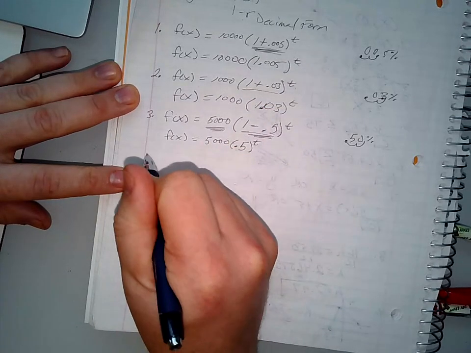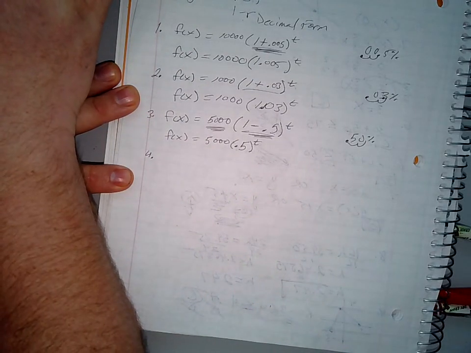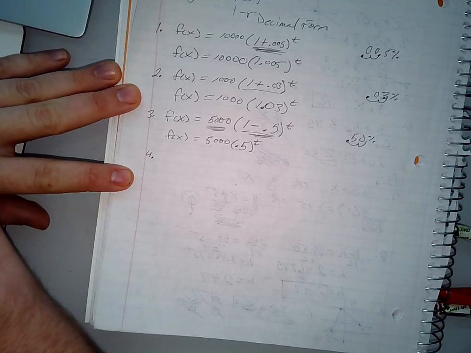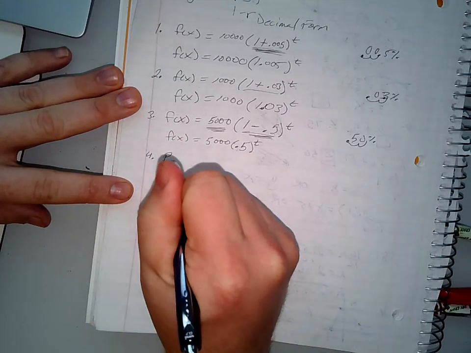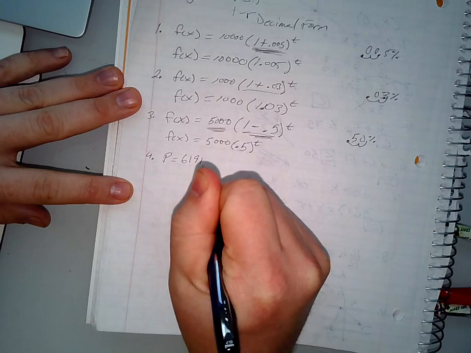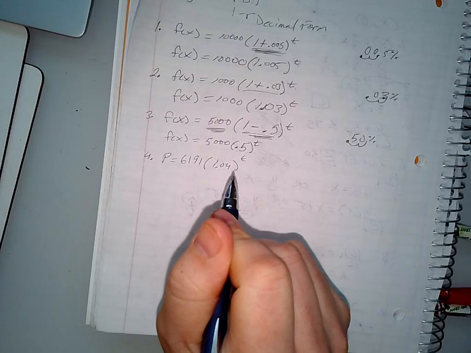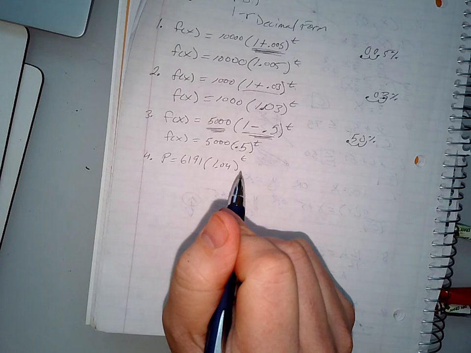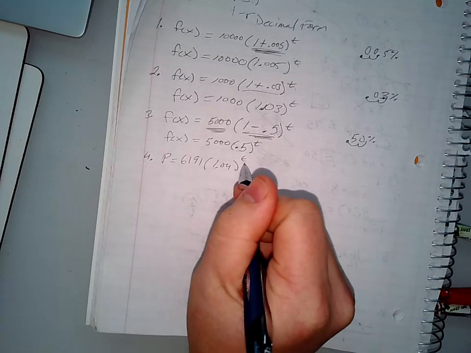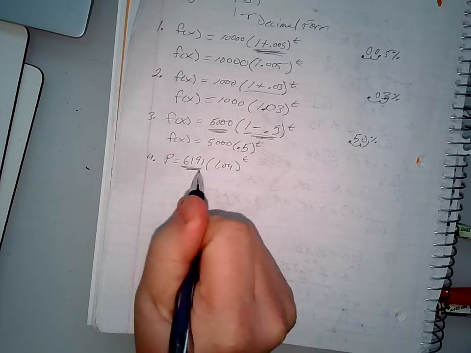All right, number 4. Number 4 says the population of Winnemucca, Nevada, I don't know how to say that, can be modeled by P equals 6,191 times 1.04 to the t, where t is the number of years since 1990. What was the population in 1990? Well, if it's since 1990, we know that the population in 1990 was the original population.